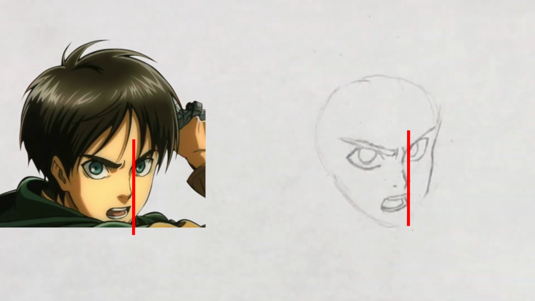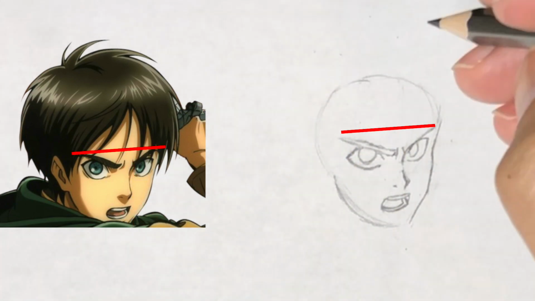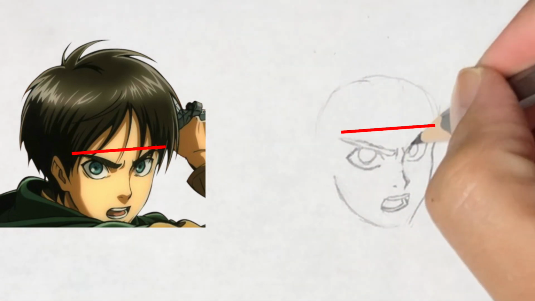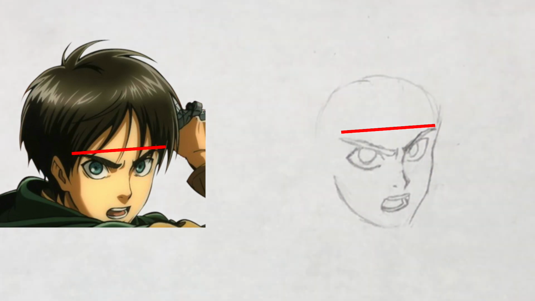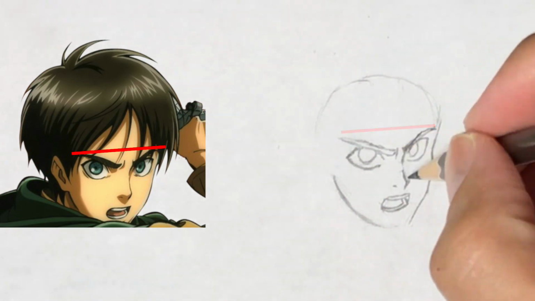Let's take another look at his eyes, this time above his eyebrow. As you can see, the size of his eye and eyebrow is pretty similar, but the starting point of the eye was too low, so the entire thing appears to be shifted downward.